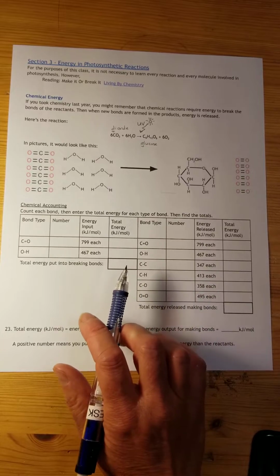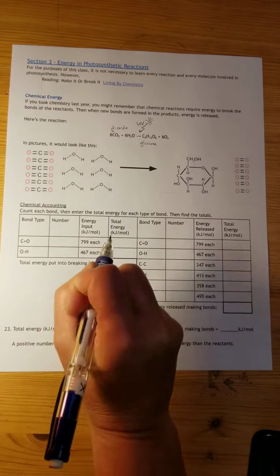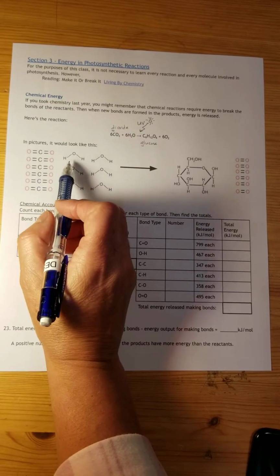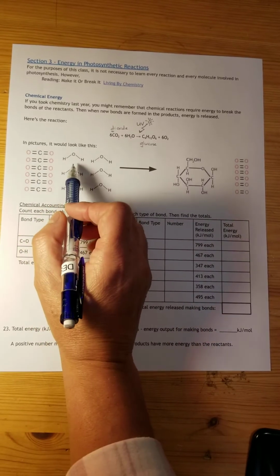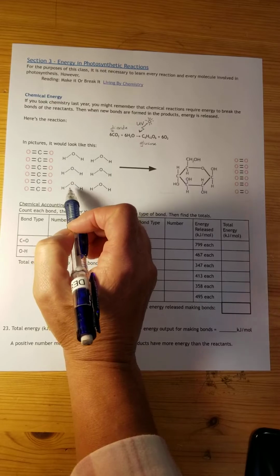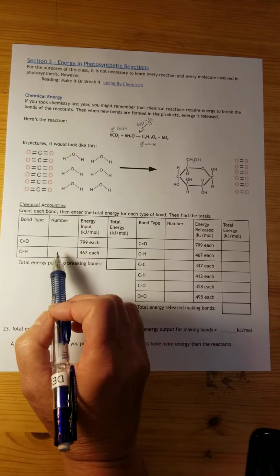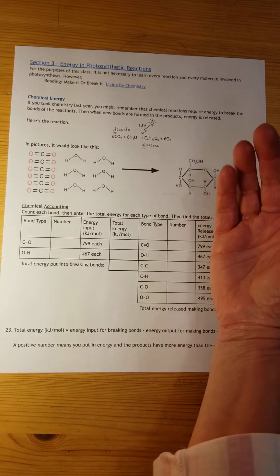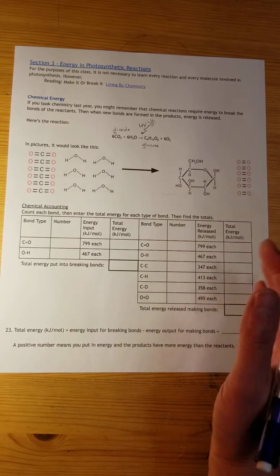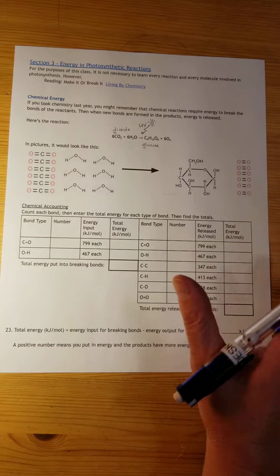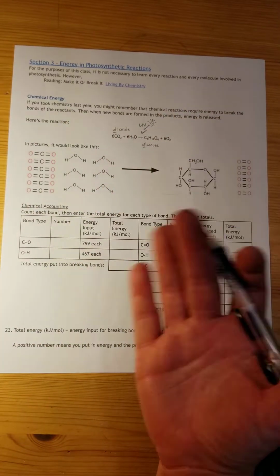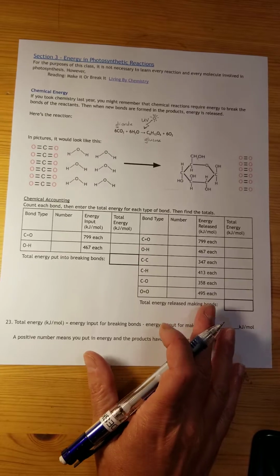When you make a chemical reaction, you have to put energy in order to break all these things apart. So every single one of these lines here is a connection between atoms. It's a bond, and it takes energy to break it apart. So we put energy in. Then on the other side, once we start putting them back together, we get that energy back. So it's kind of like a bank investment. You put some money in, and then you get some money back. Sometimes it's more, sometimes it's less, and we'll find out how it works out.